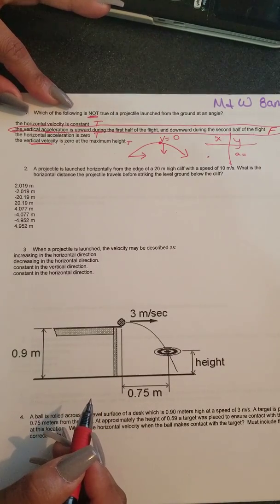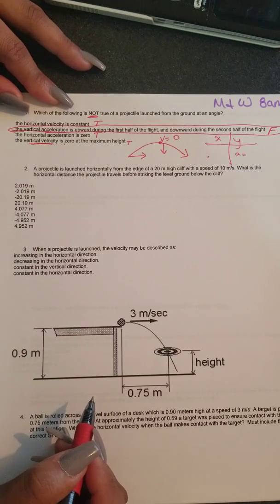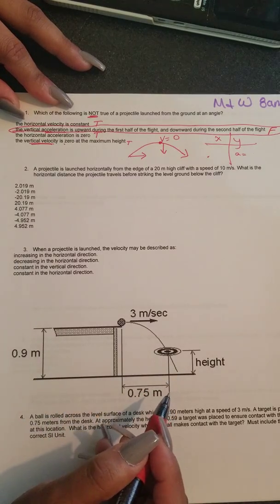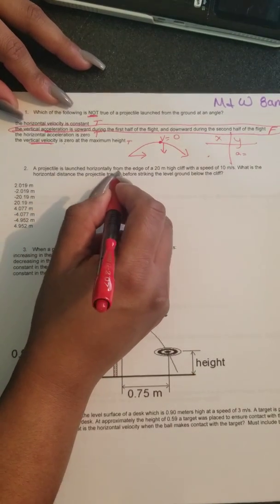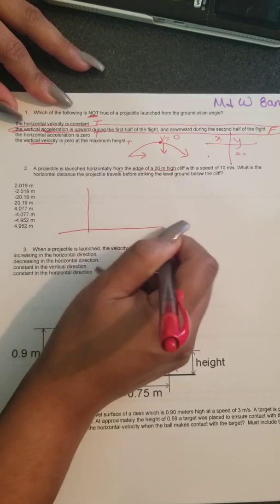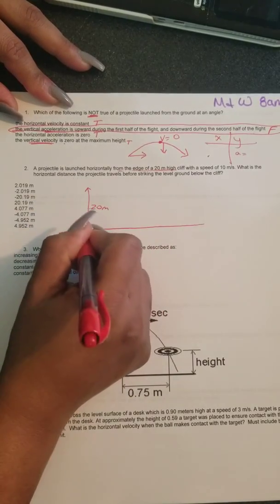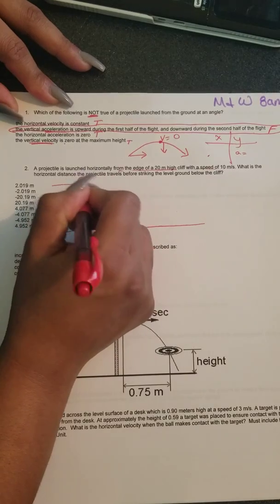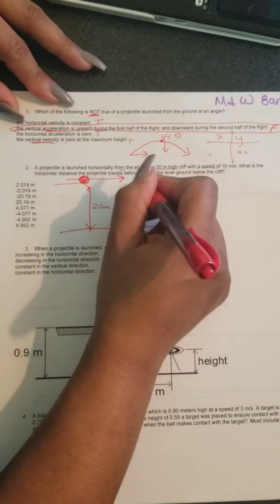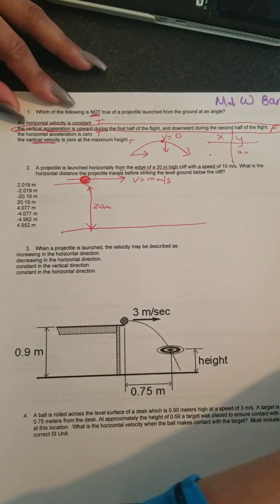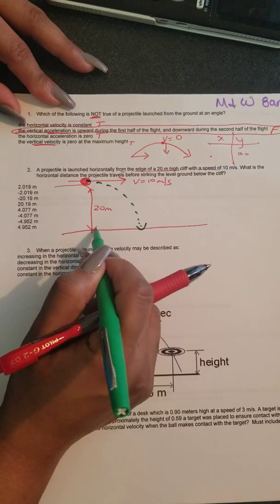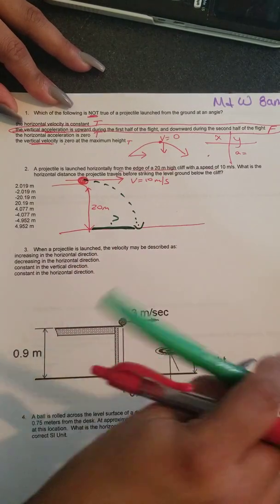A projectile is launched horizontally from the edge of a 20-meter high cliff with the speed of 10 meters per second. What is the horizontal distance a projectile travels before striking the level ground below the cliff? Okay, so the projectile launches horizontally from an edge that's 20 meters high. From here to here is 20 meters. Here's my cliff, here's my projectile. It's going to have a velocity of 10 meters per second. It's going to produce a parabola shape, right? What is the horizontal distance from here to here? That is my question mark.